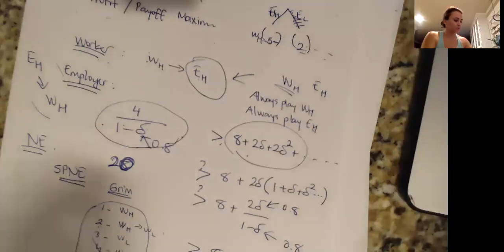Okay, so in this problem, we are still looking at the same numbers as in question 1, but now we have, what is this? Okay, so we are only playing this game once. And okay, so we have 2 different possibilities.